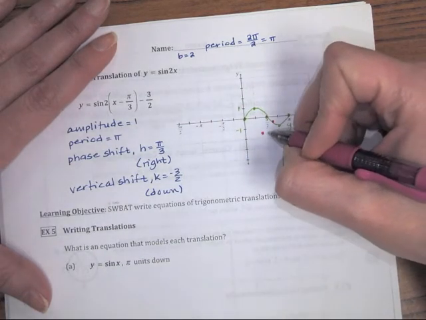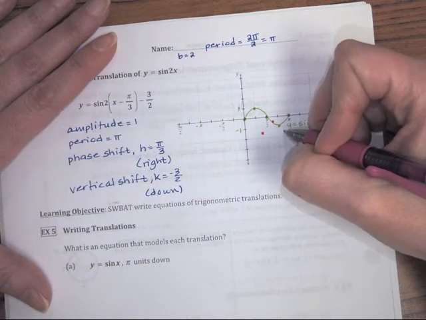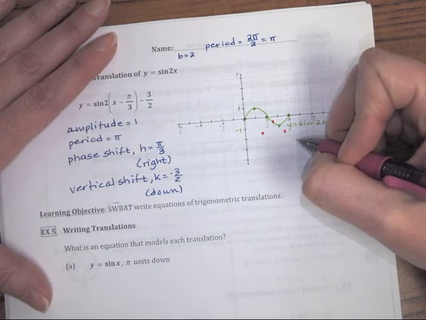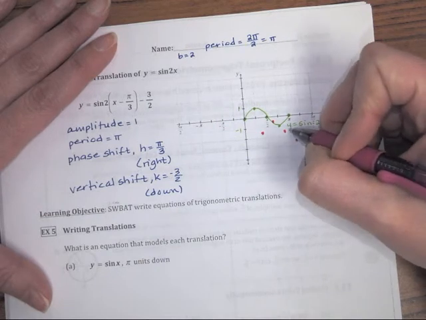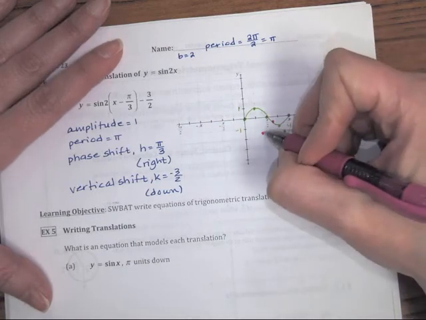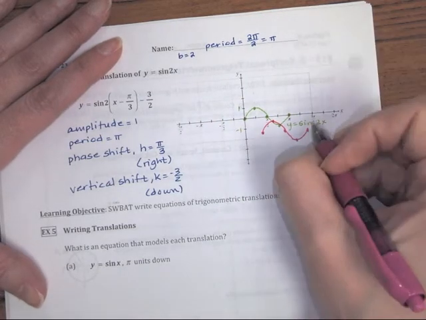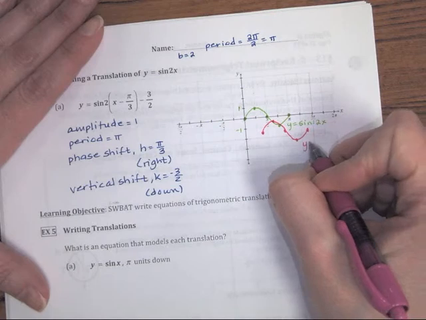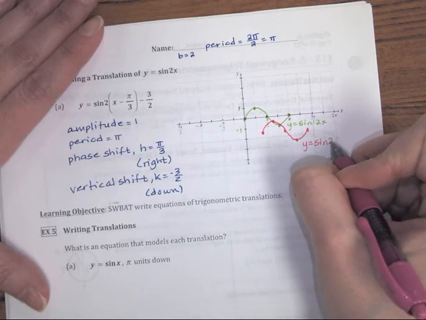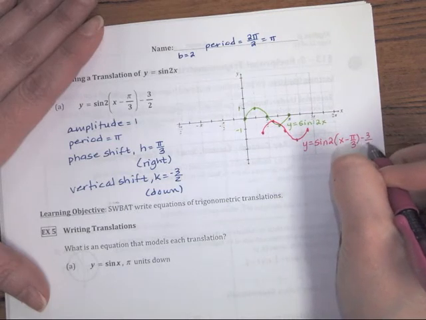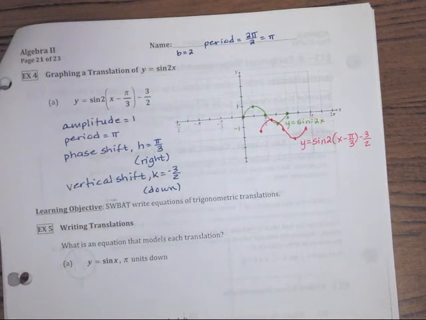Down 1.5, over 1.5-ish. And last one, down 1.5, over 1.5-ish. And that gives me this graph. And this is y equals sine 2x minus pi over 3 minus 3/2. Okay?